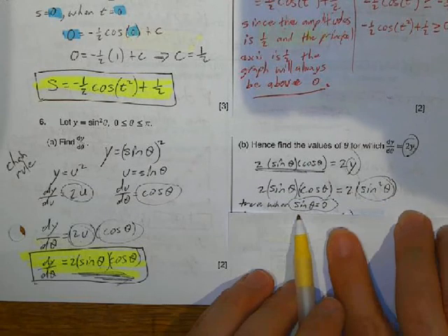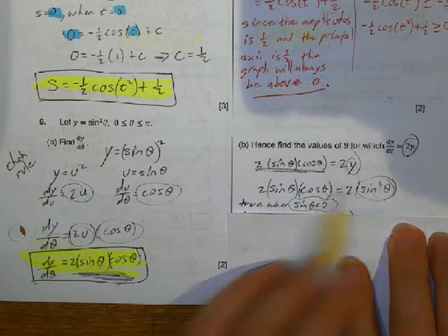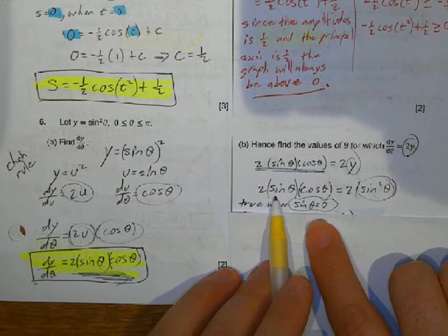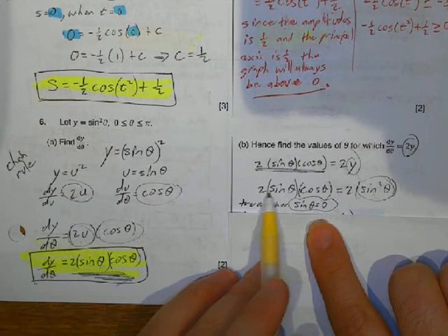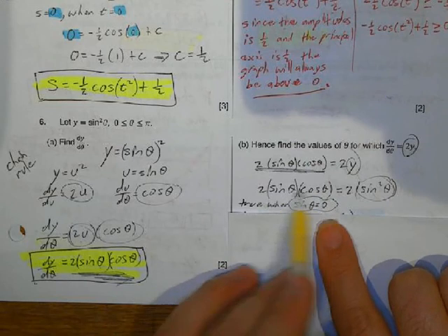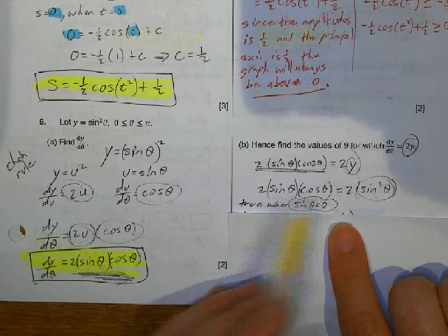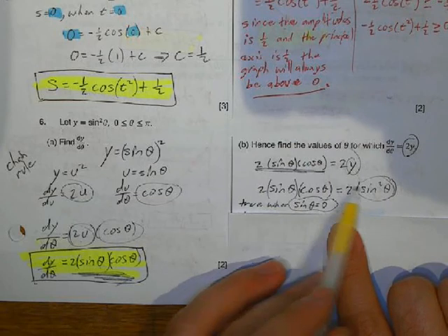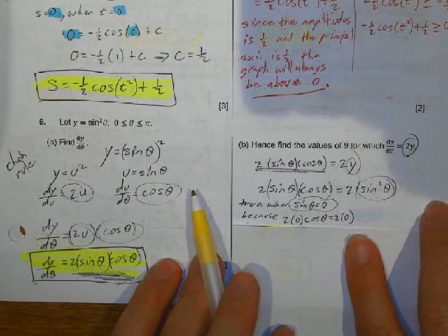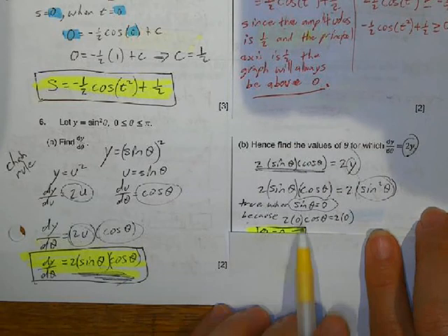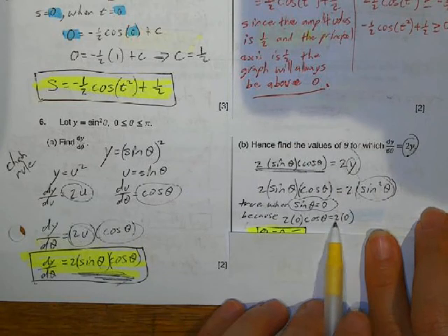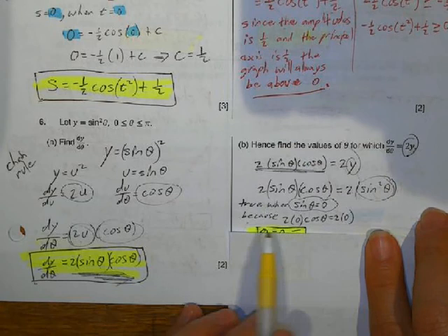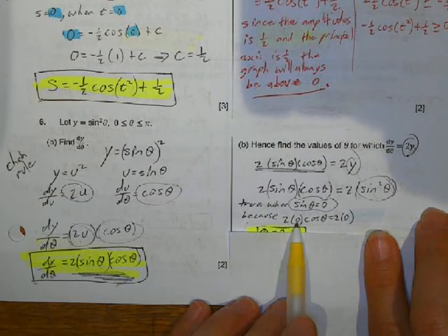So this is true when sine theta equals 0, because I would have 0 times stuff equals 2 times 0, right? So if sine theta equals 0, then this side will equal this side. So what is going to make sine theta equal to 0?